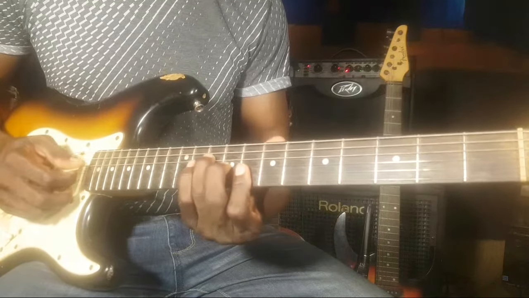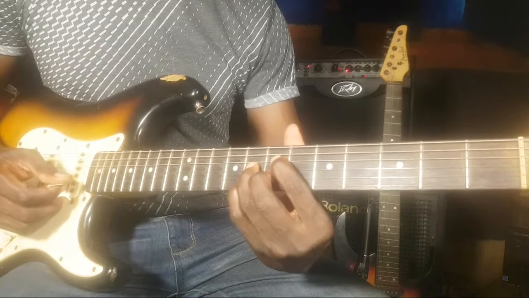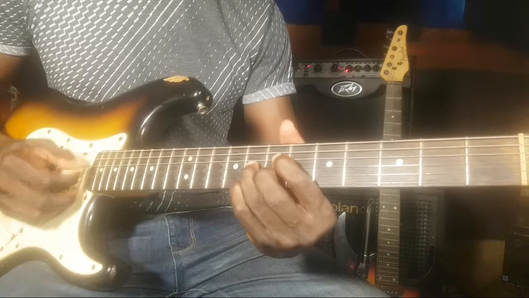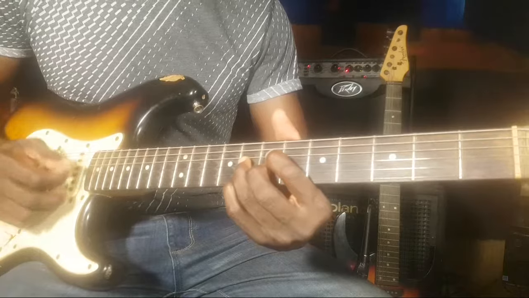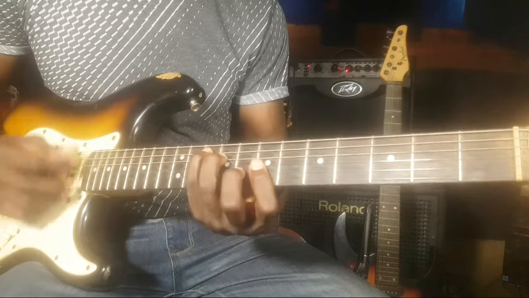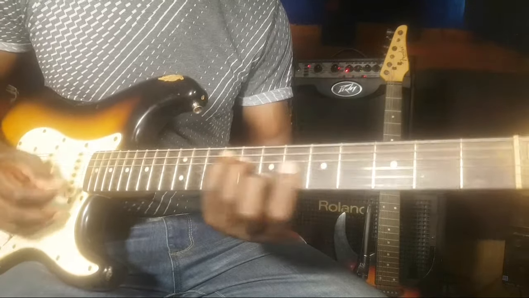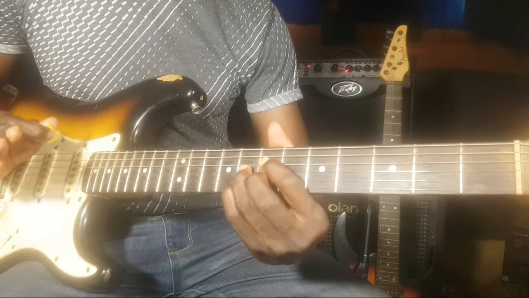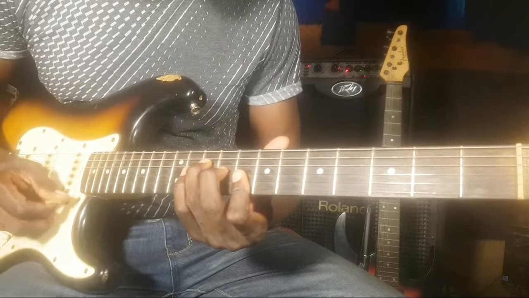So let's change this Do and play the Do this way. Use the minor 6 flatted fifth as Do instead of playing it as La here. So let's take the Do here. So you see, if you play this Do, it sounds the same. If you play this one, it sounds the same.